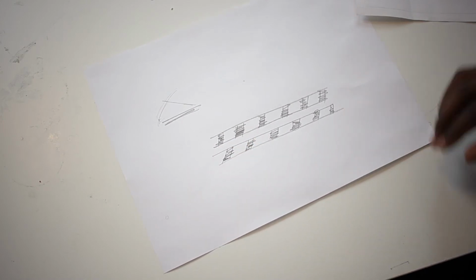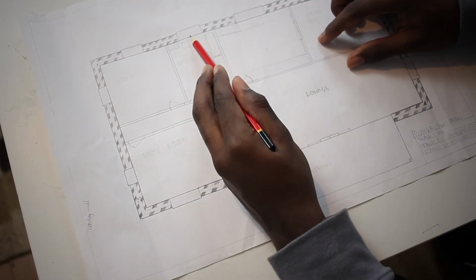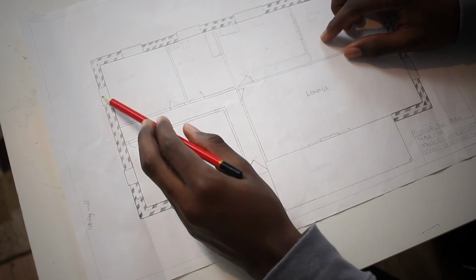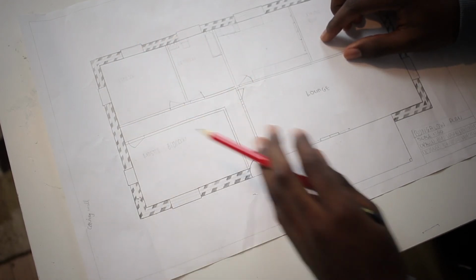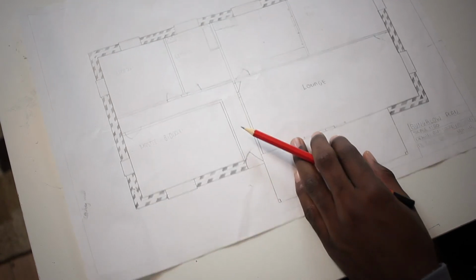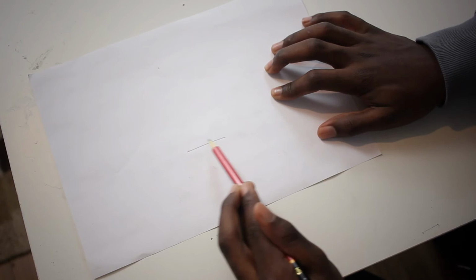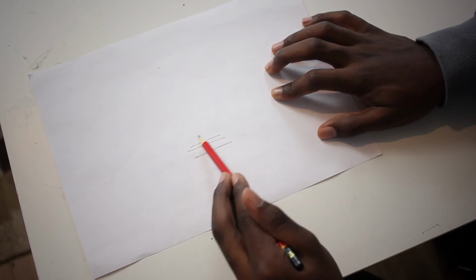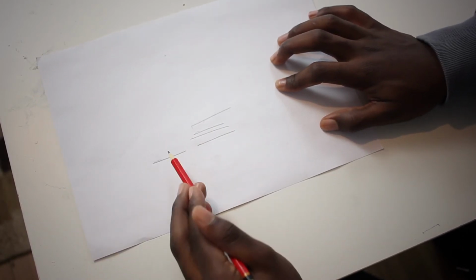Another thing that I had to draw were the windows. The windows obviously don't have the horizontal lines going in, so those are actually a bit simpler to draw. So if you just draw the cavity wall again like that, and then you'd have it again over here.